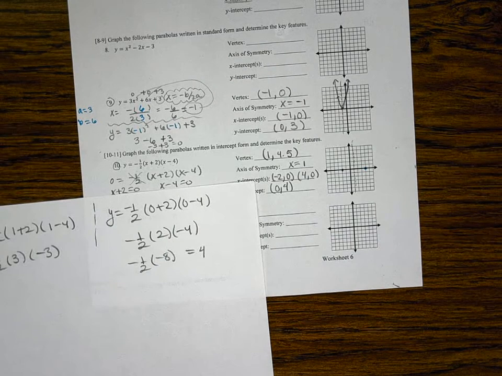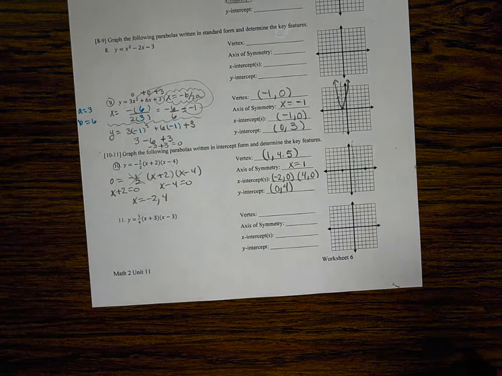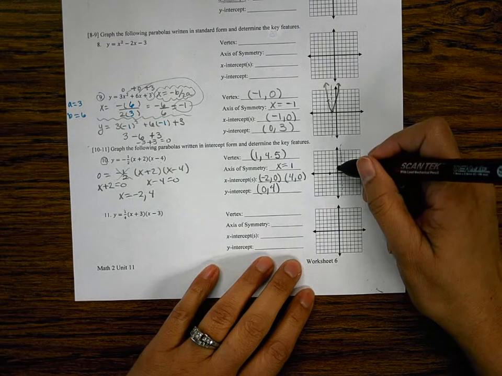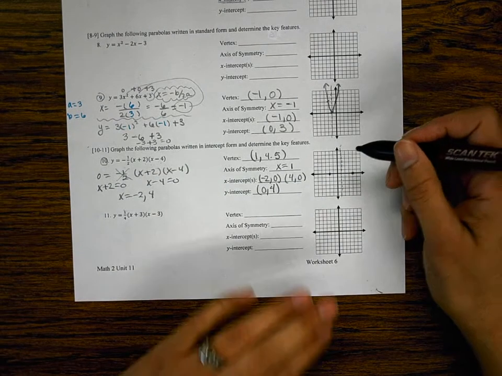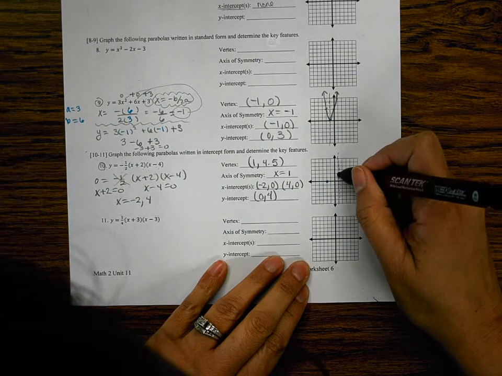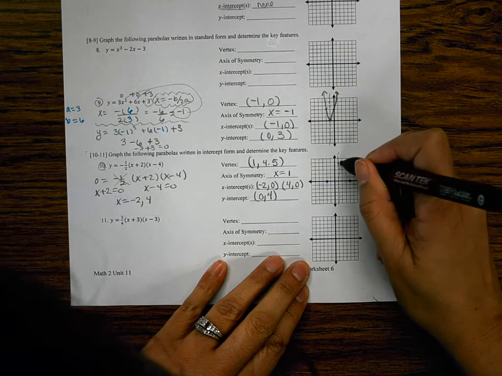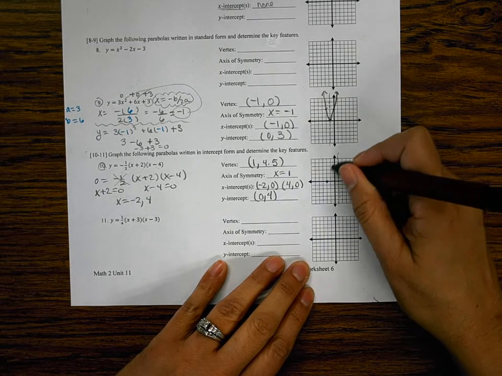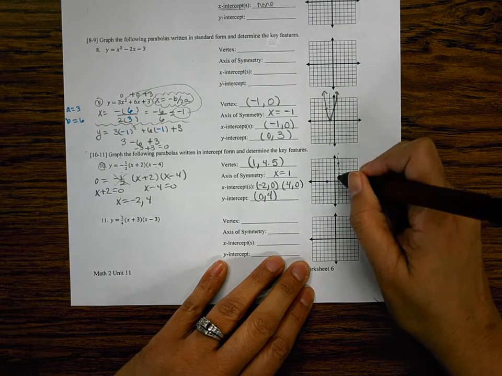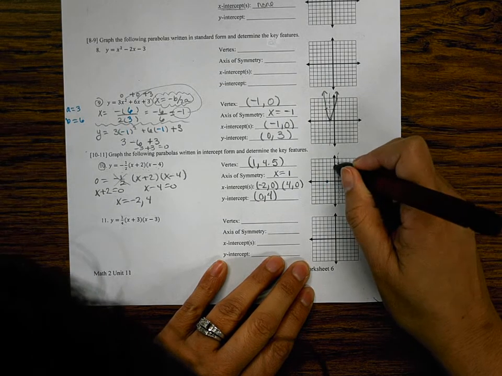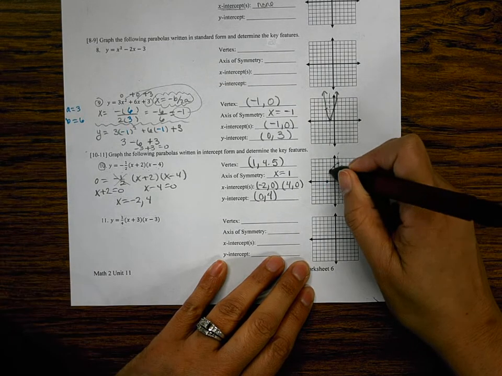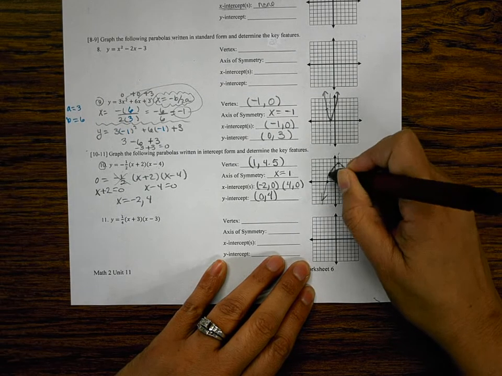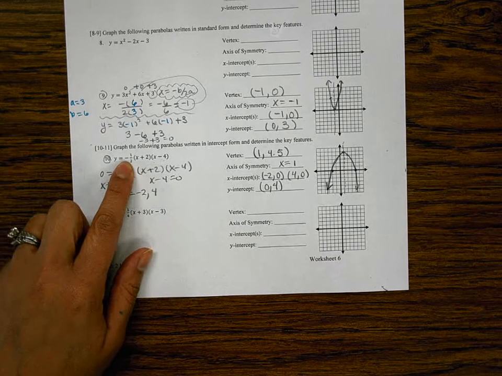All right. So vertex is 1 up 4.5. 1, 2, 3, 4.5. X-intercepts are here and here. That means it's opening down, and my y-intercept is 4. 1, 2, 3, 4. Symmetry other side, which makes sense because if you look at your equation that was given, it is a negative, which means it's opening down, which means we're all good.